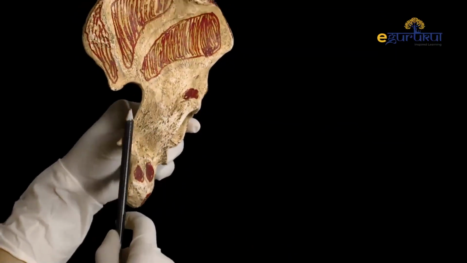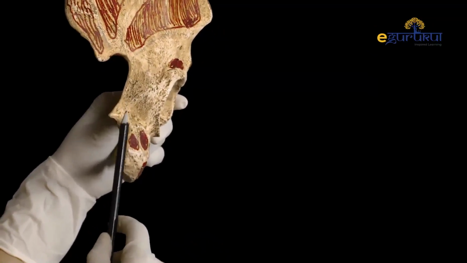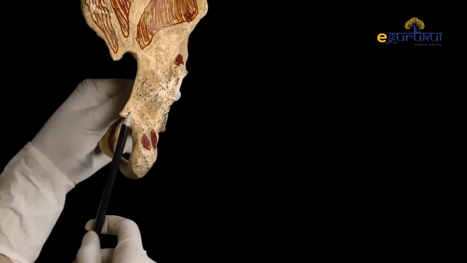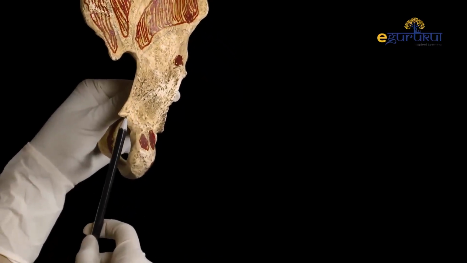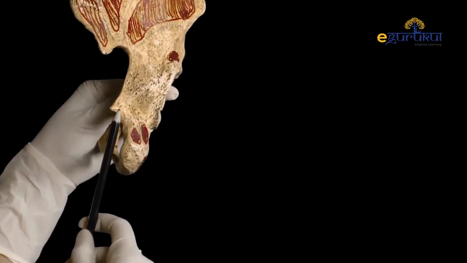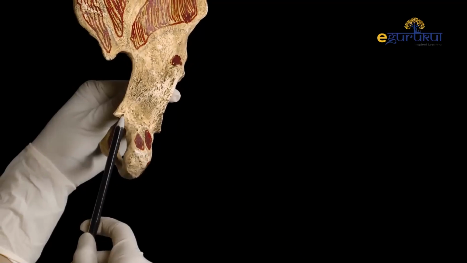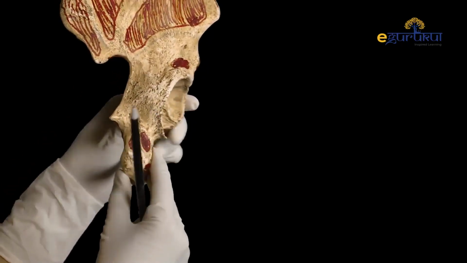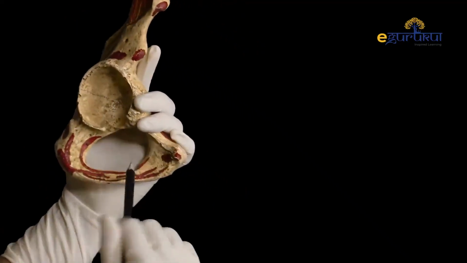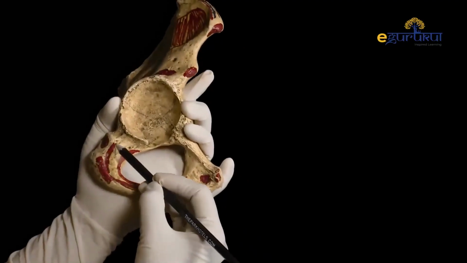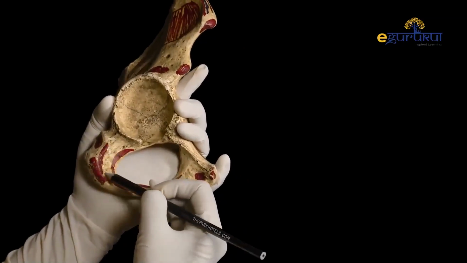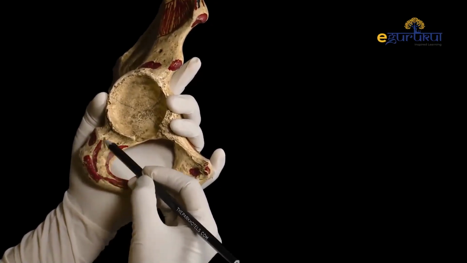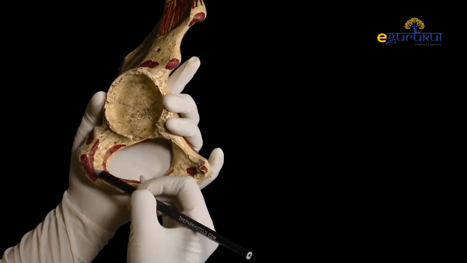The ischial spine is related posteriorly with the PIN structures. PIN structures, that is pudendal nerve, internal pudendal vessels, and the nerve to obturator internus. Then the upper end of the lateral margin of the ischial tuberosity provides origin to quadratus femoris muscle.